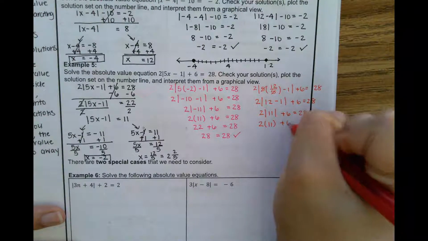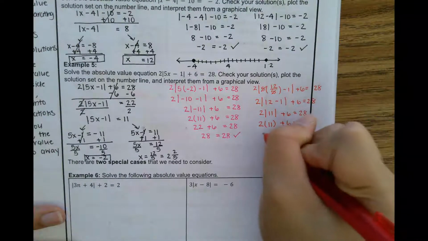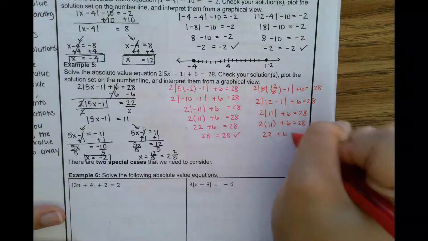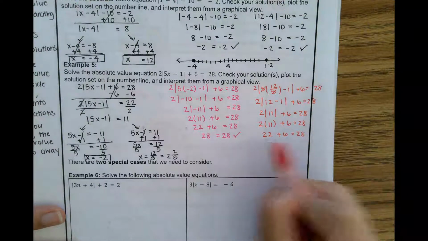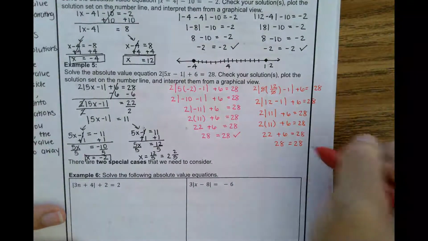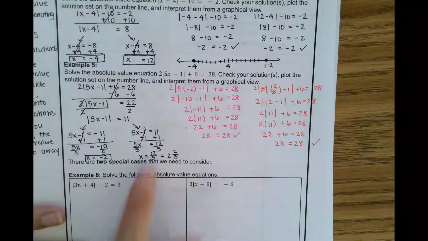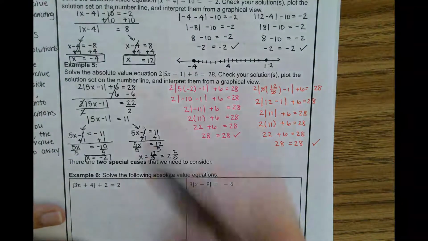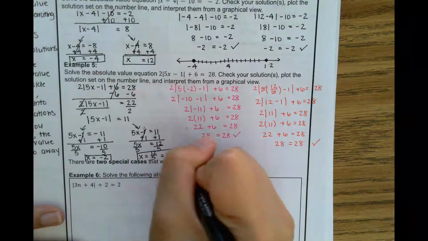Okay. 2 times 11 is 22. 22 plus 6 is 28. Does 28 equal 28? Yes, it does. So that tells me that 12/5 or 2 2/5 is a solution.